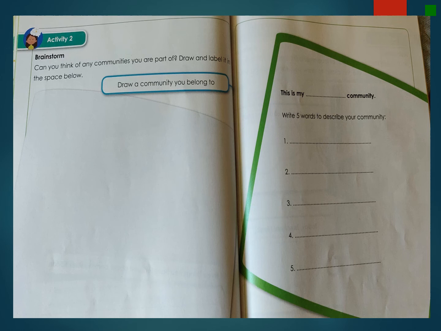So you will write the title over here of your picture and write 5 words to describe your community. 5 words, not sentences, just words. So write 5 words that describe your community. Say if you had drawn a school here, which means school community, you can write here, this is my school community. So write 5 words that describe school, because that is the community that you have drawn over here.